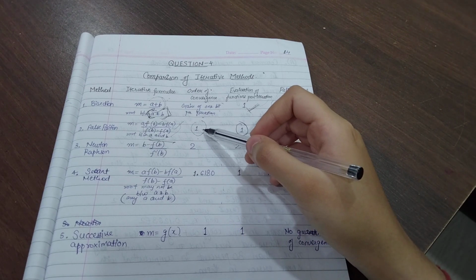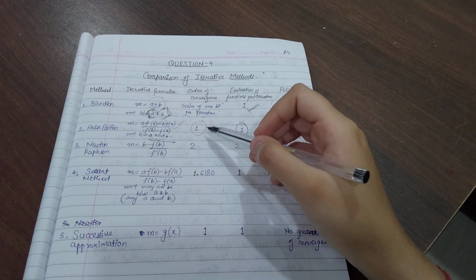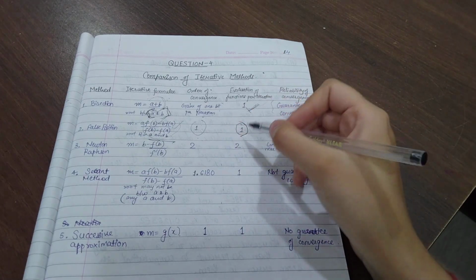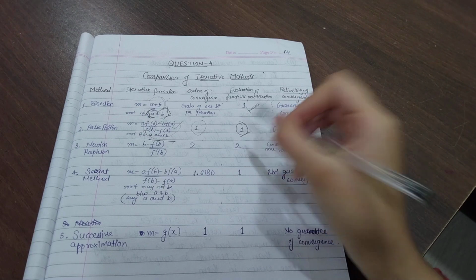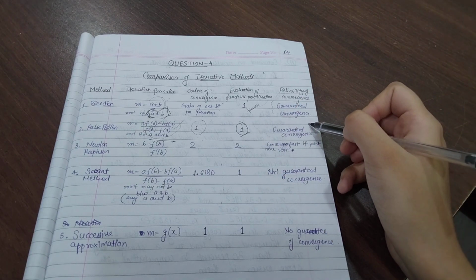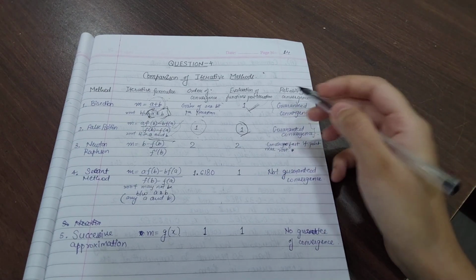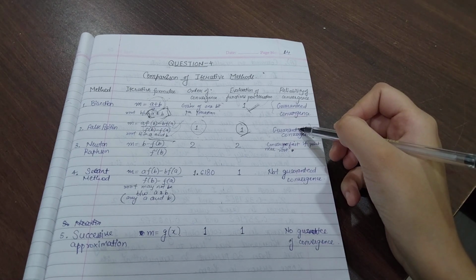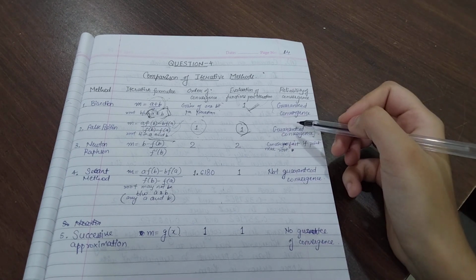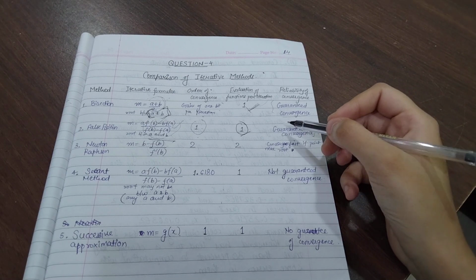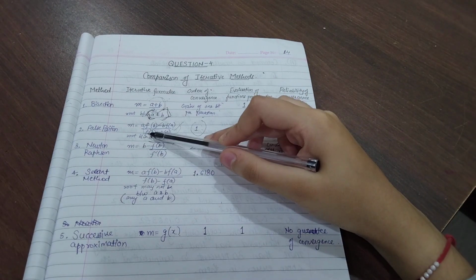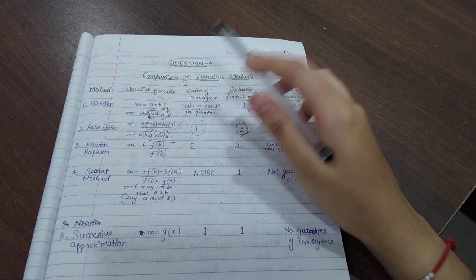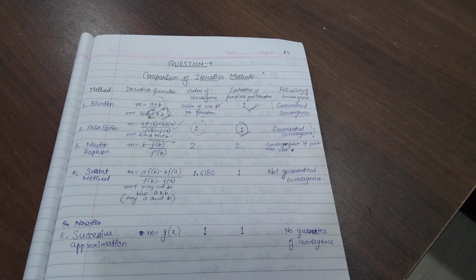The amount of computational effort per iteration is one function evaluation. And the convergence is guaranteed here. It is not necessarily monotonic convergence to the root, but most often it will be superior to the bisection method. The false position method is most of the time superior to the bisection method.